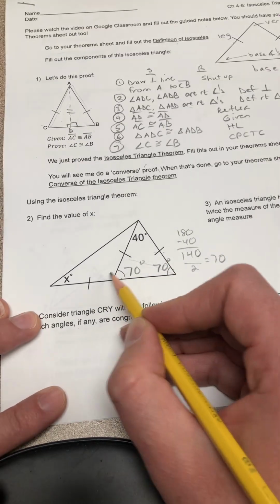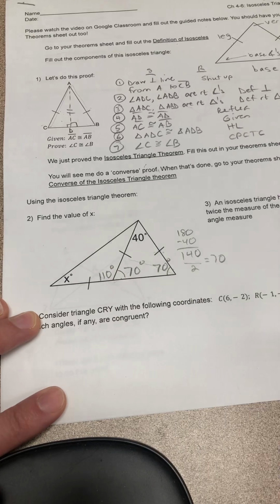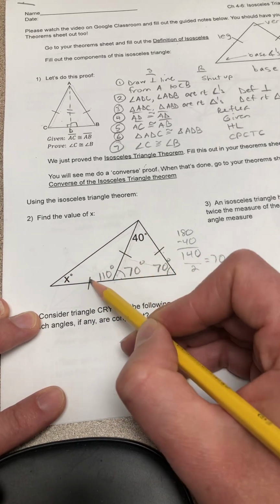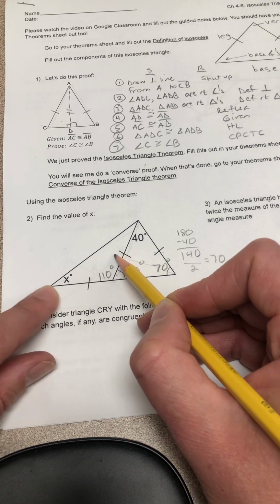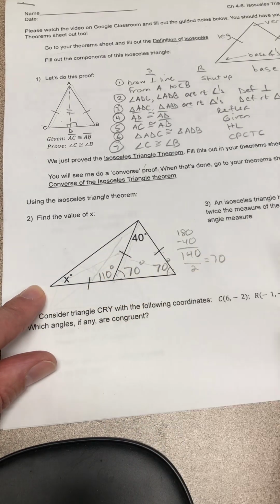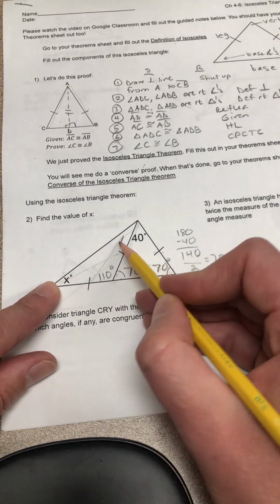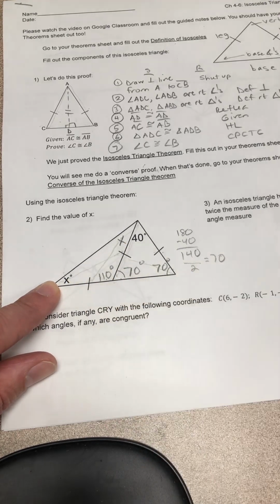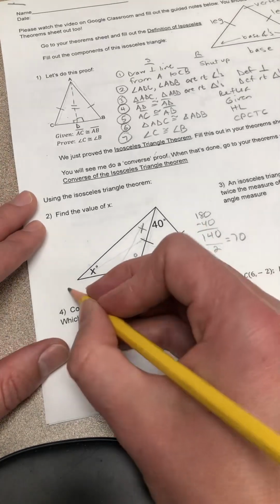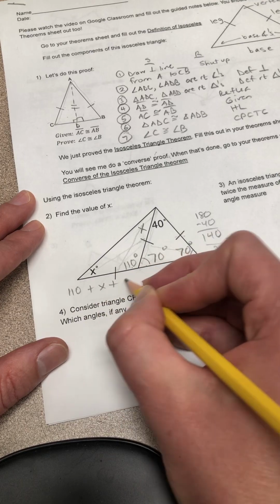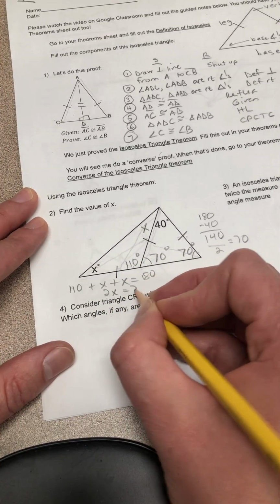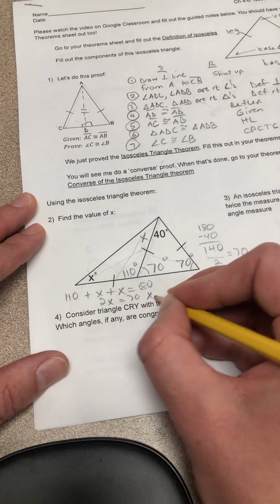We have a linear pair here of 110. And now this triangle is isosceles. Because these two sides match, that means the angles opposite them also have to match. So if that's x, we can do what we did before. 110 plus x is 180. We can write that as an equation, or we can just do it how we did last time. So it looks like 2x is 70, and x ultimately is 35.